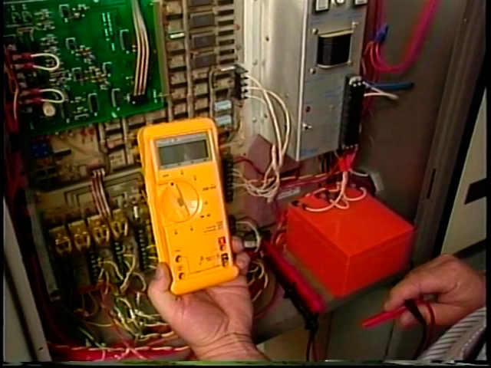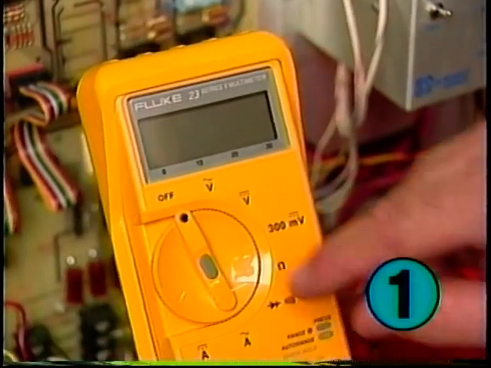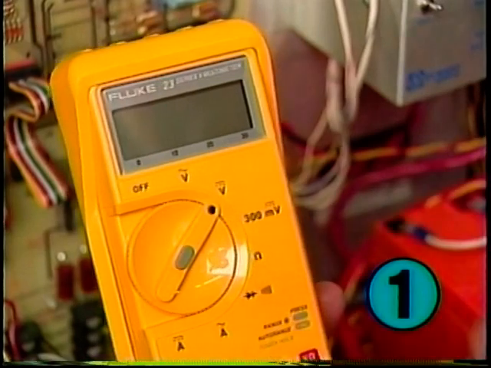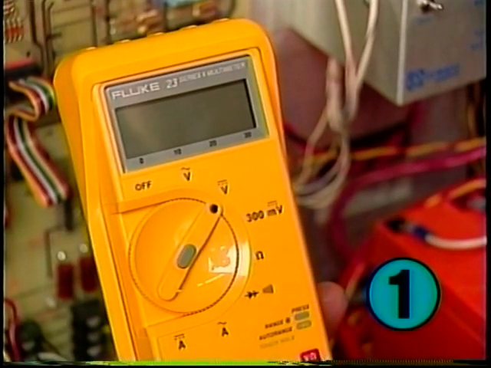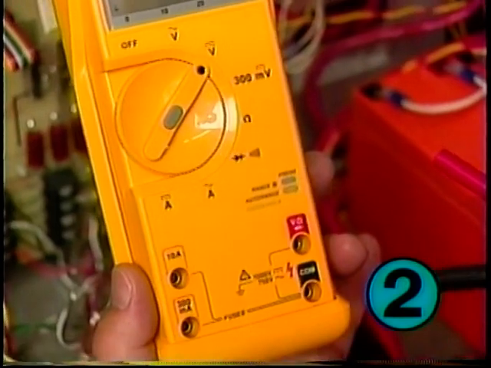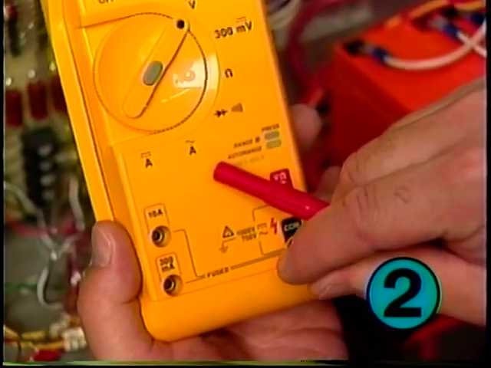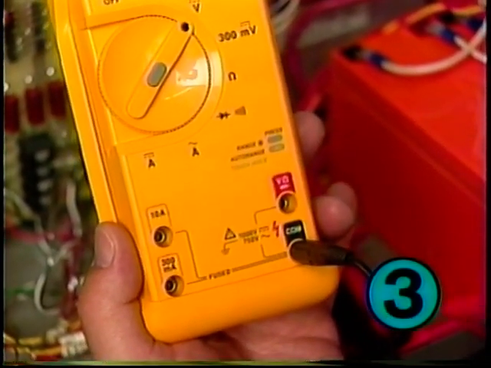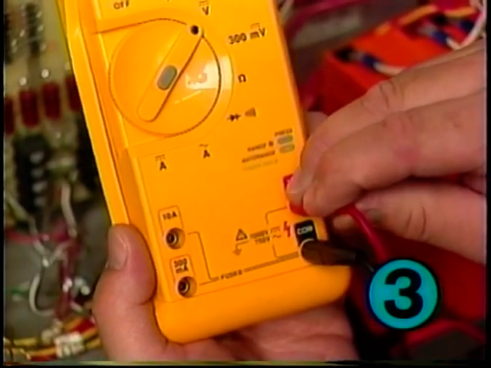To measure DC voltages with a voltmeter, apply the procedure. 1. Set the function switch to DC voltage. Select a setting high enough to measure the highest possible circuit voltage if the meter has more than one voltage position or if the circuit voltage is unknown. 2. Plug the black test lead into the common jack. 3. Plug the red test lead into the voltage jack.